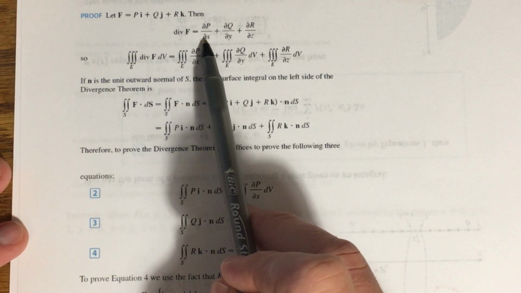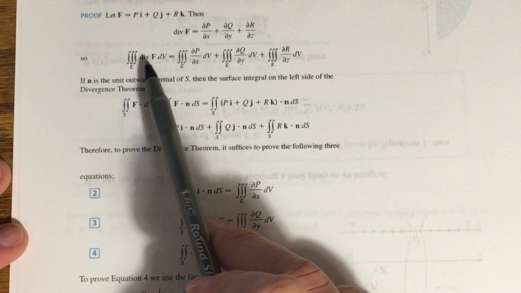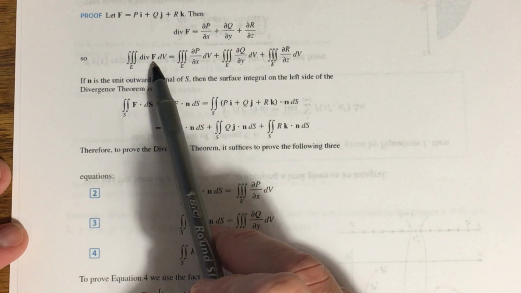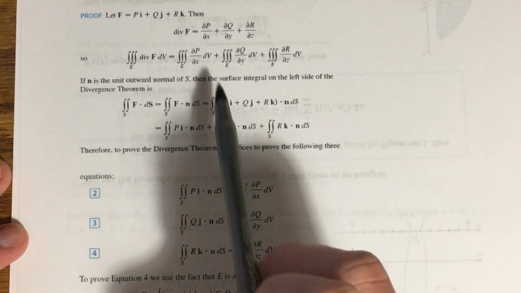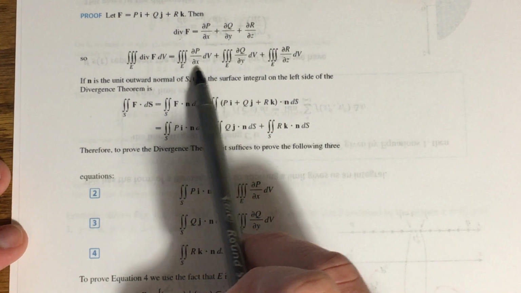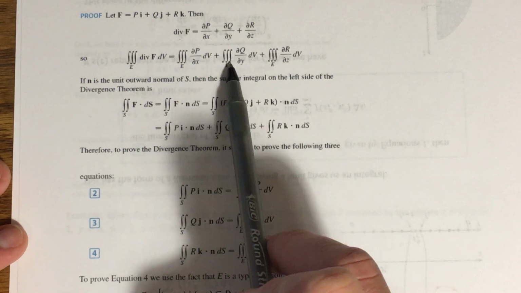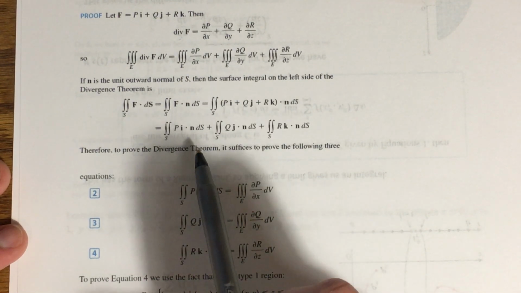So if the divergence of F gives us this, notice I've turned my integrand here into a sum of three terms, which means I can break it into three separate integrals. Volume integral of partial of P with respect to x, partial of Q with respect to y, partial of R with respect to z, all over that solid region E.